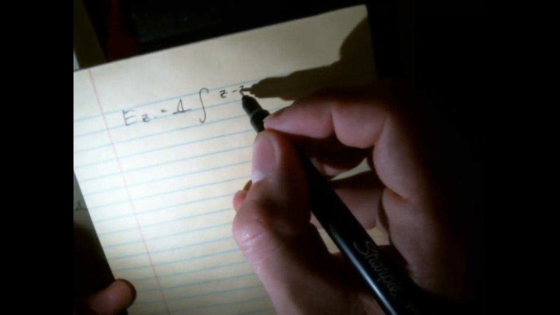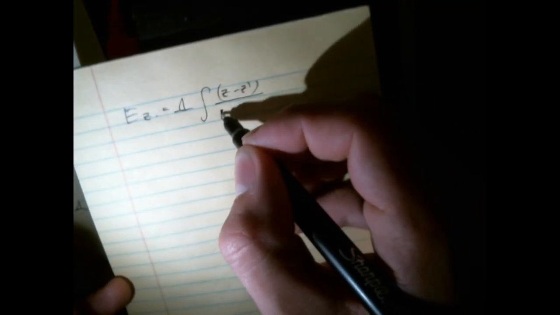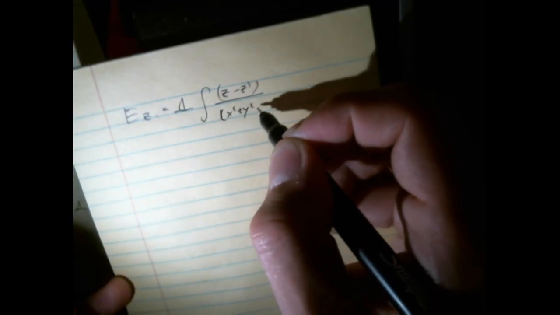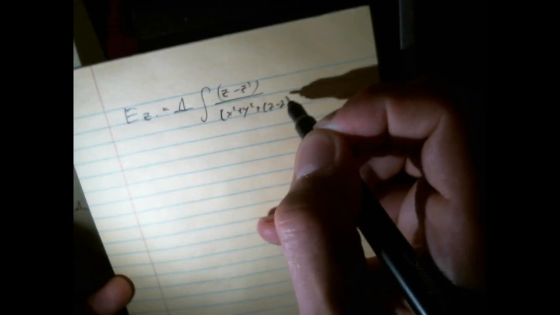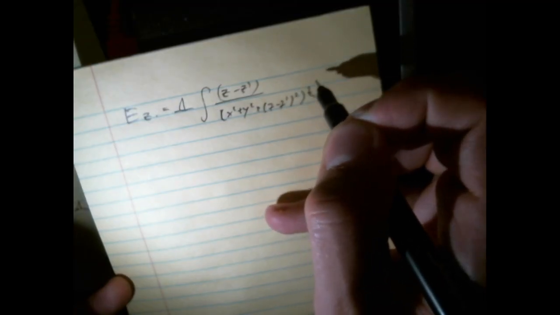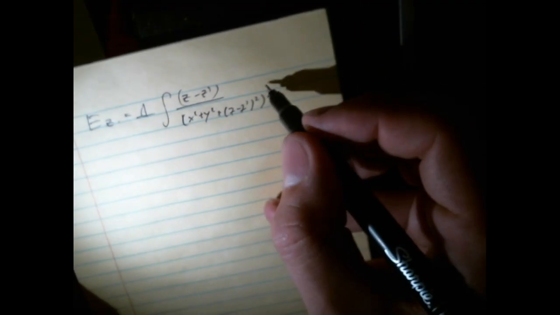Lastly, we can quickly solve for the z component, Ez, and this is nothing but the integral of z minus z prime over the displacement. I'll just write down the displacement in full just for fun, just to prove a point really.